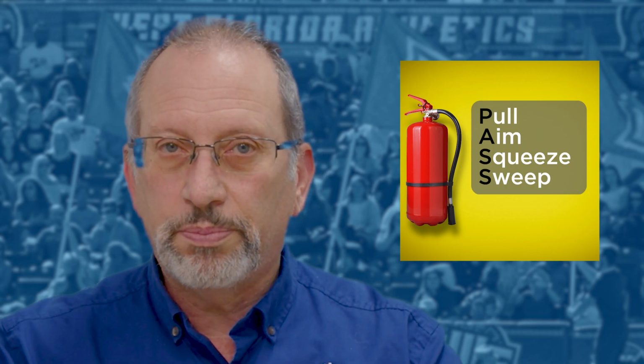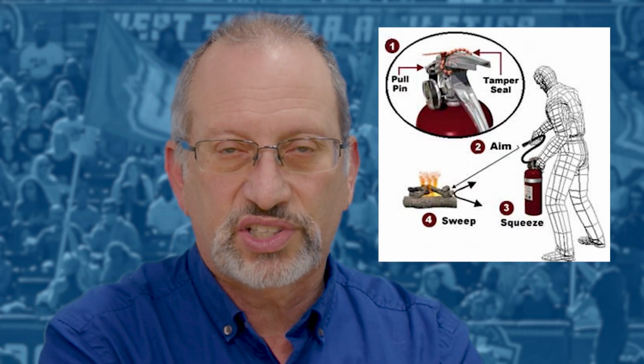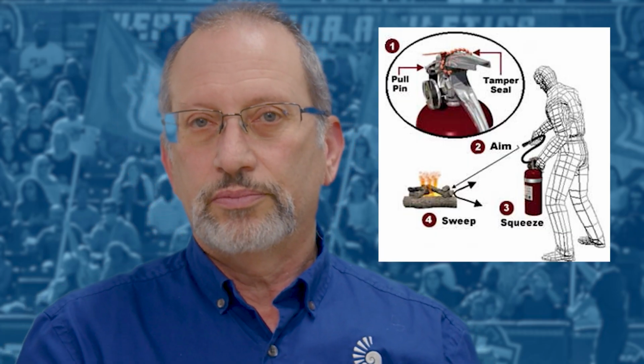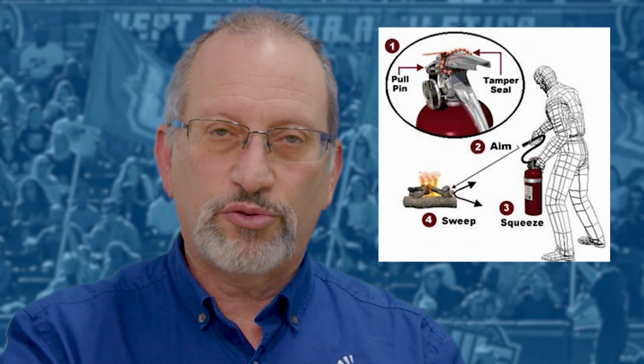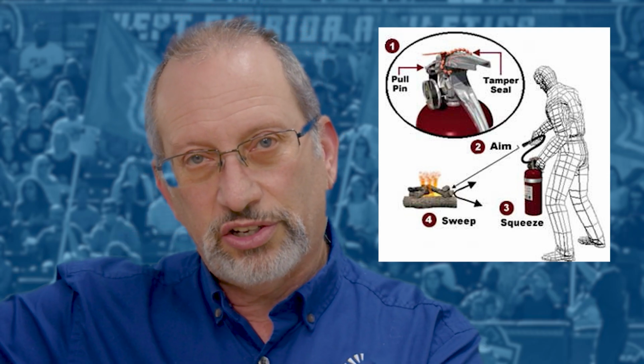You should use the PASS acronym to coordinate the steps when using a pull fire extinguisher. First, pull the pin on the fire extinguisher. The A is aim the nozzle at the base of the fire. The first S is squeeze the trigger to release the product. And the last S of PASS is sweep the nozzle from side to side slowly. And as we go forward, there's a sidebar that you can see here from OSHA, which highlights how to put out a fire using a fire extinguisher.